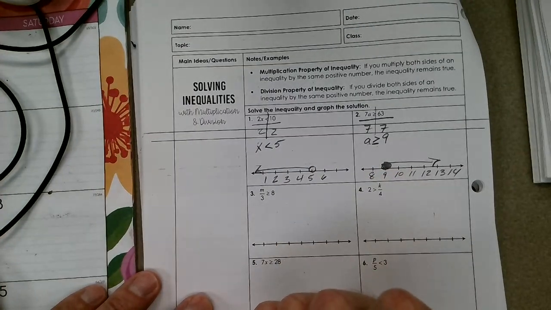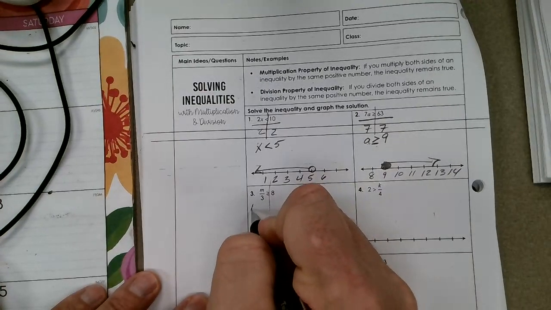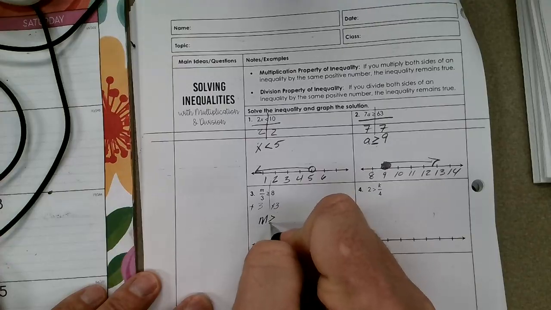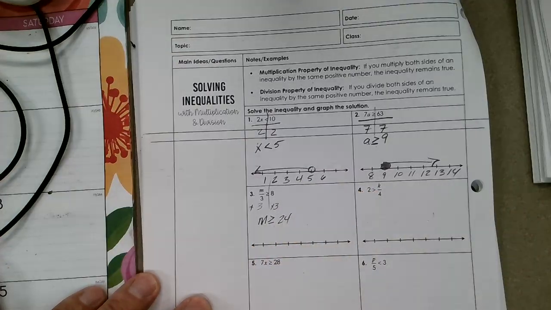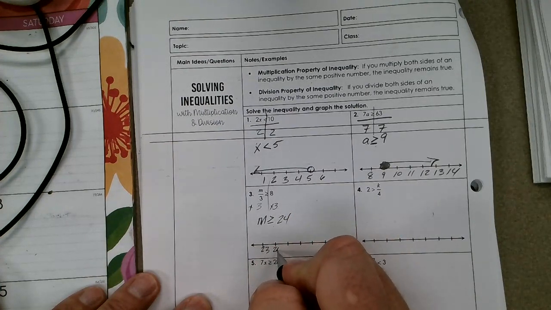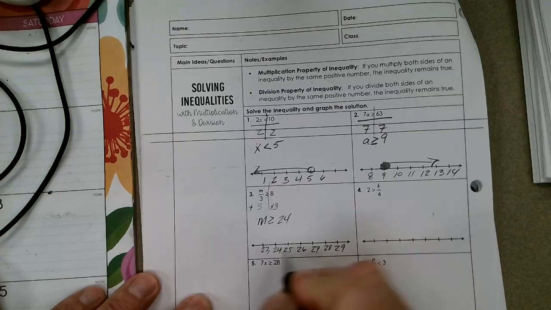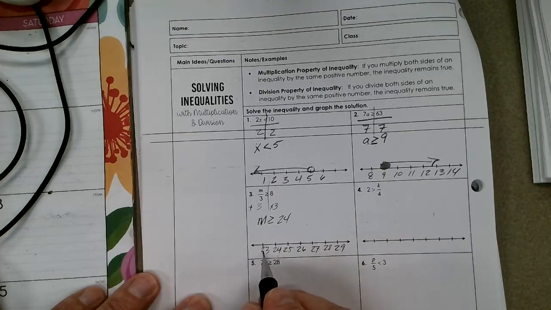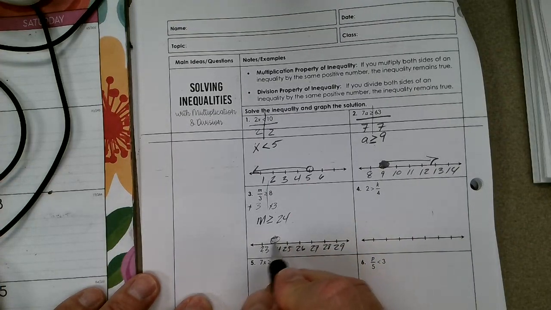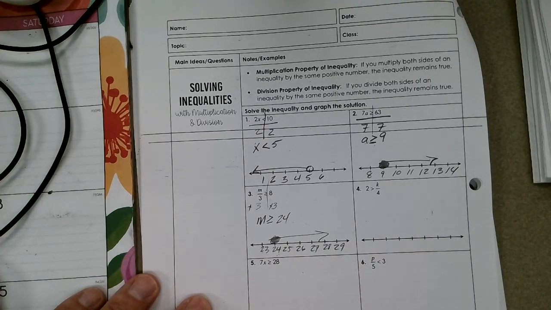All right? Pencil's having problems here. All right, here we go. Balance beam. Multiply by 3, multiply by 3. M comes down. M is greater than or equal to 24. So I always start one below it: 23, 24, 25, and you're getting the idea. So I started one below the 24 at 23. I put a circle above it. I fill it in because there's an equal, and I'm going to go that way.